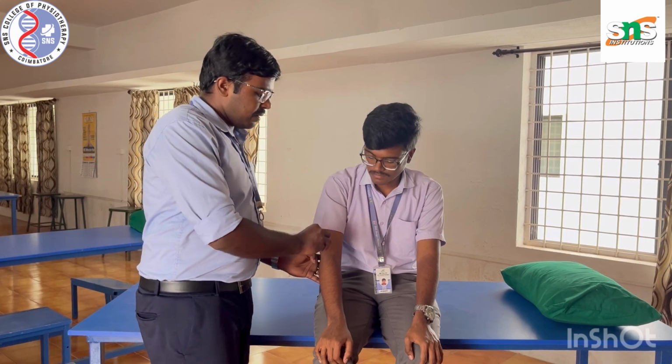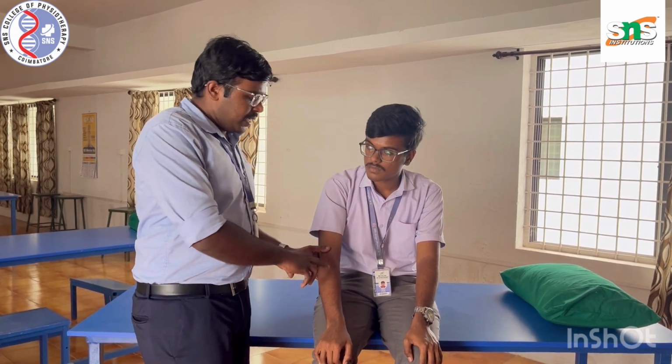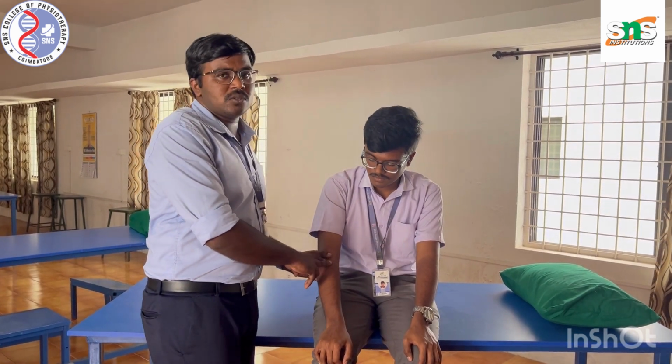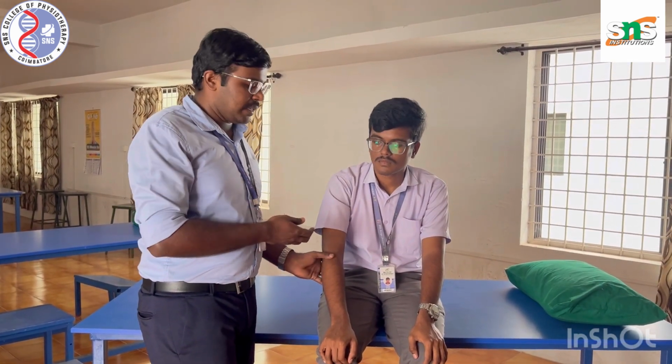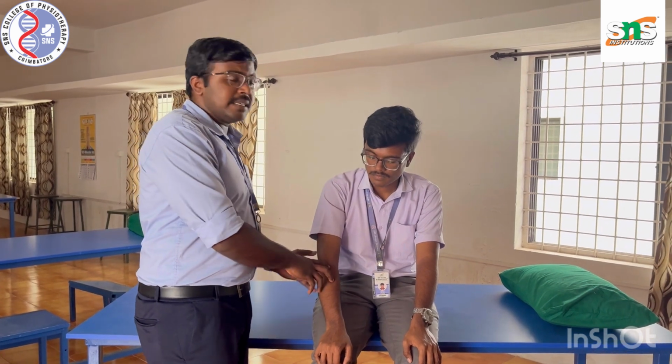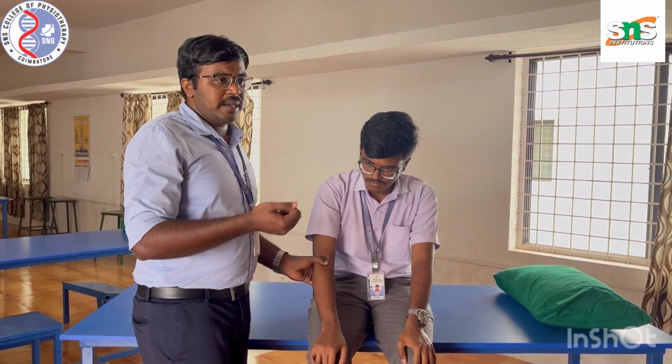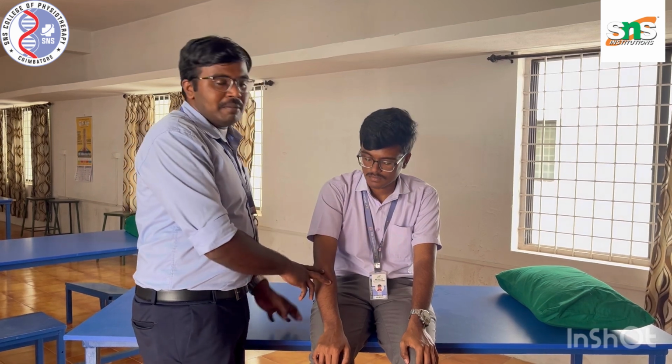So next we can see about the treatment. What treatment can we do for tennis elbow? First we check for any muscle tightness. In this condition we have wrist extensor tightness. So first we release the tightness of the wrist extensors, like releasing the muscle tension with ischemic compression. That treatment will be done.